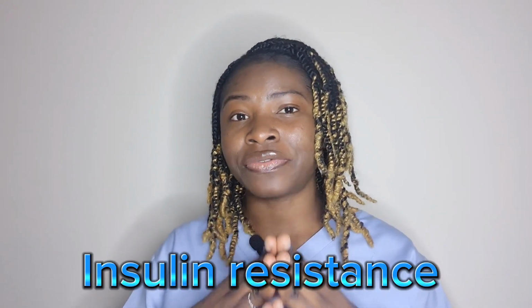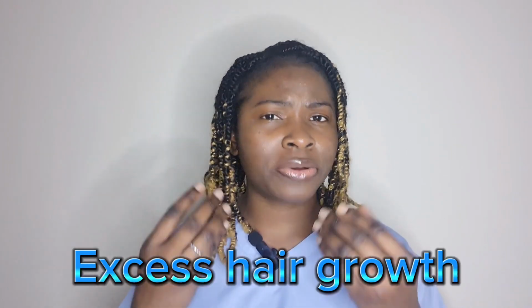In this situation, these women present with high levels of sugar in their blood. And then last on the list is excess hair growth, especially in areas where men are expected to have hair. So most of these patients usually present with hair around their beard area, hair around the chin, also on their back, sometimes on the nipple and the abdomen. So these are the symptoms to expect when a person has PCOS.